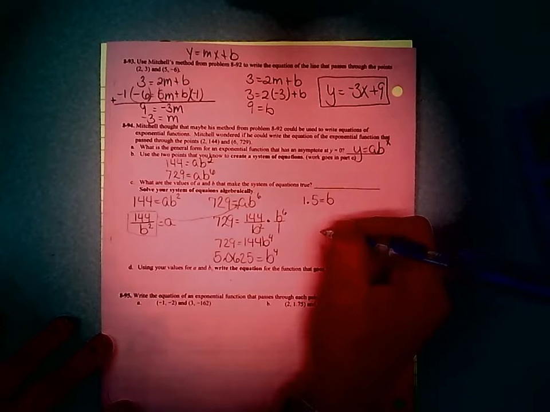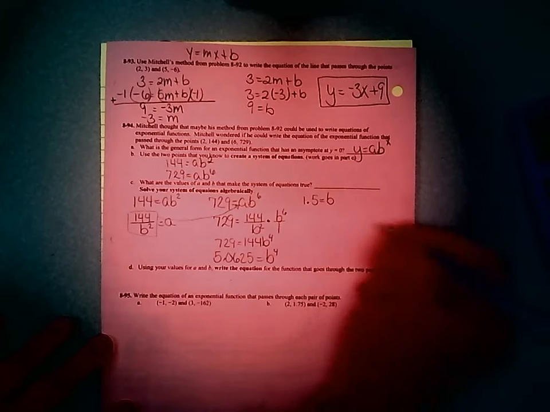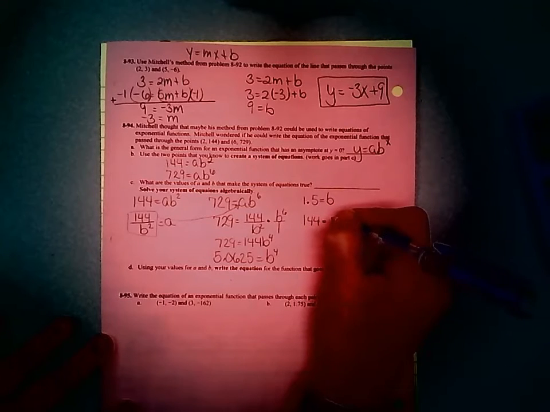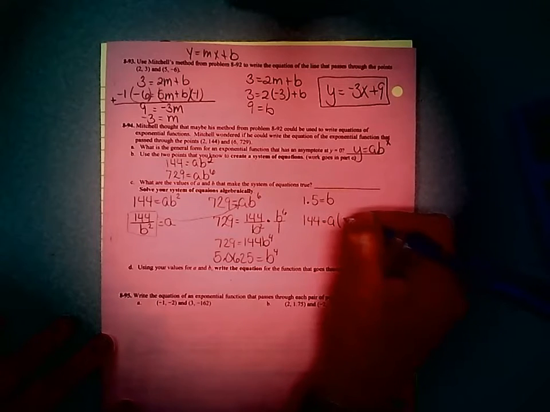So pick either equation. I can do 144 equals a times b, which is 1.5 squared.